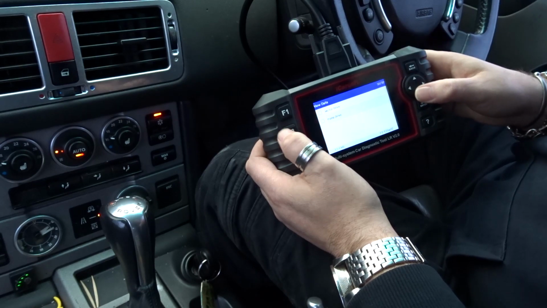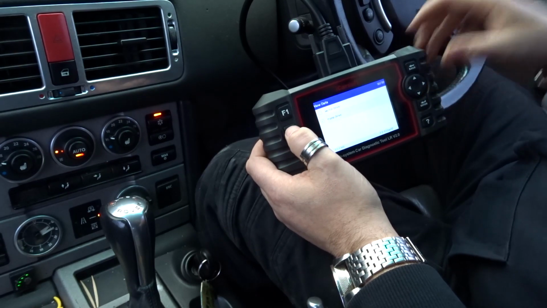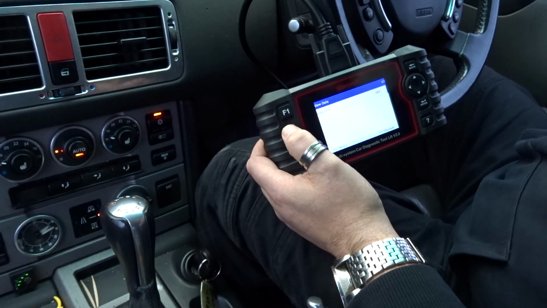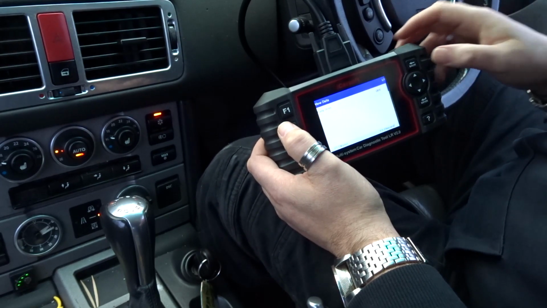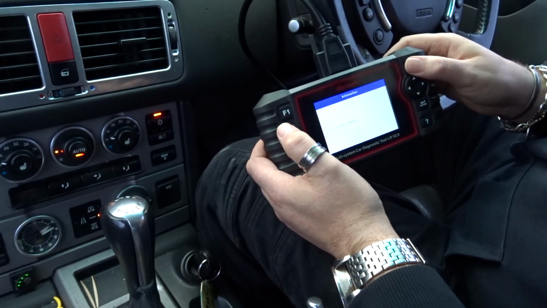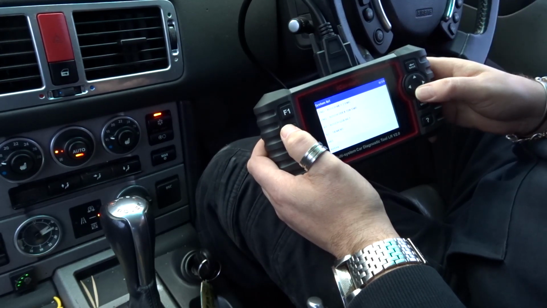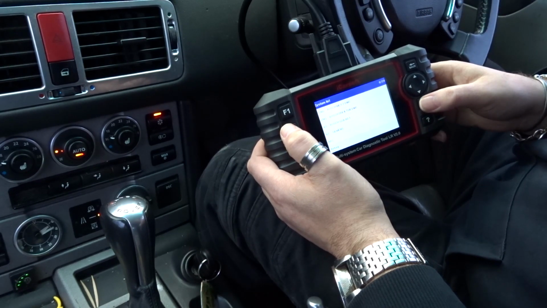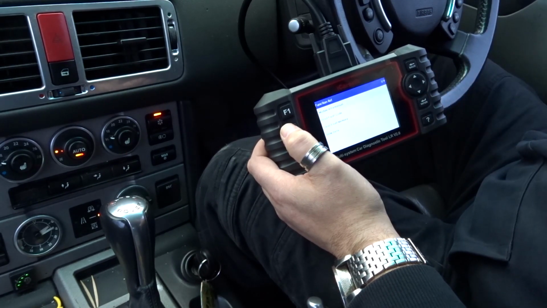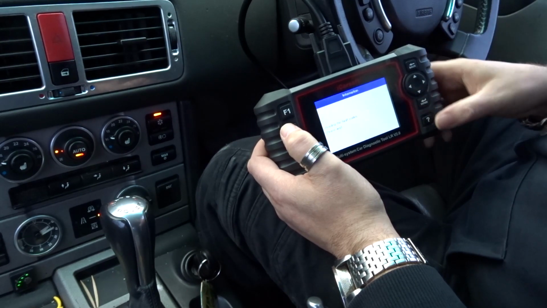I mean, there's 32 outputs you can monitor. I'm quite impressed by that. So that's ABS. Now I've come out of the ABS, the lights have gone off. I can go into, dare I go into the Airbag Module and read any fault codes in there?